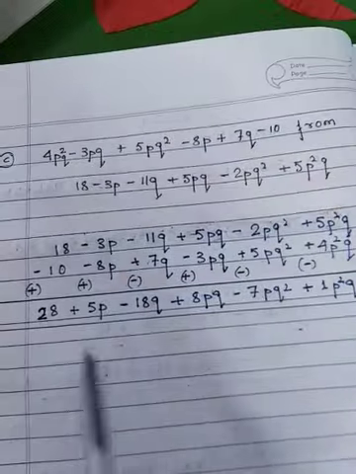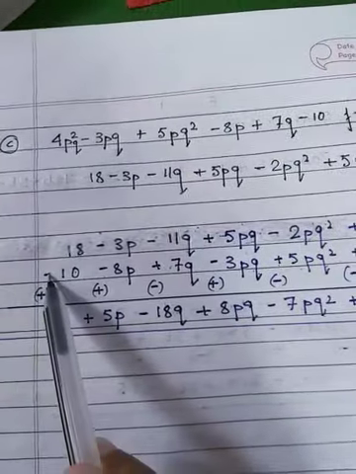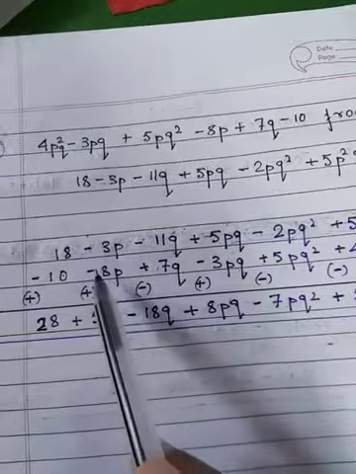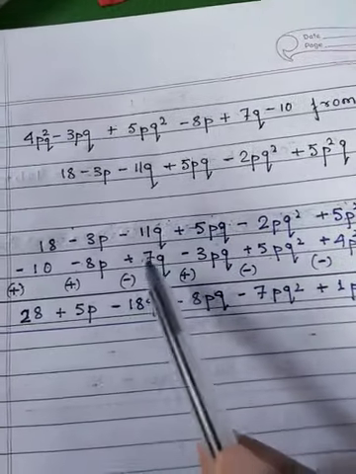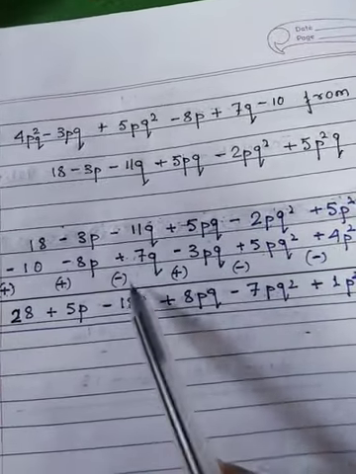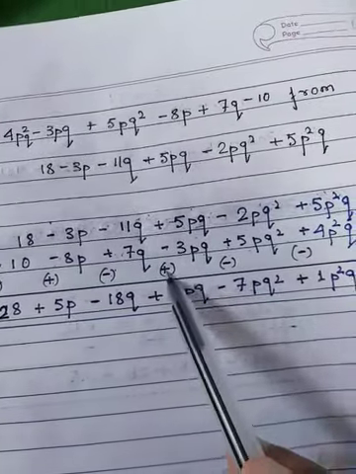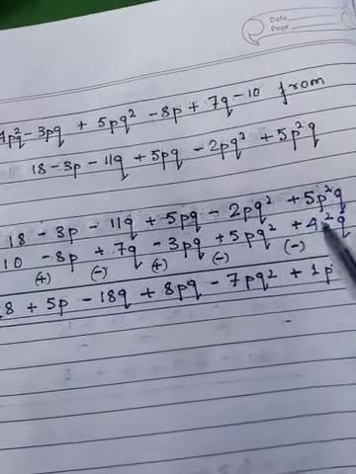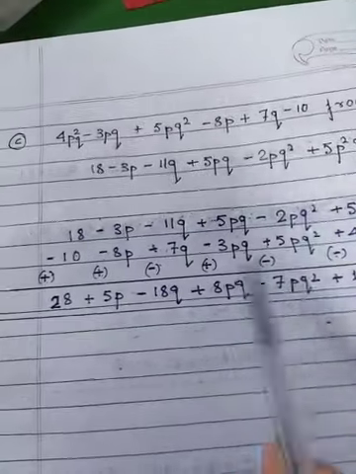Once you have done the arrangement, then you will change the sign. Now this number is carrying plus minus, so it will become plus. This is carrying minus, it will become plus. This is carrying plus, this will become minus. Minus will become plus. Plus will become minus. Plus will become minus. This is the third step.